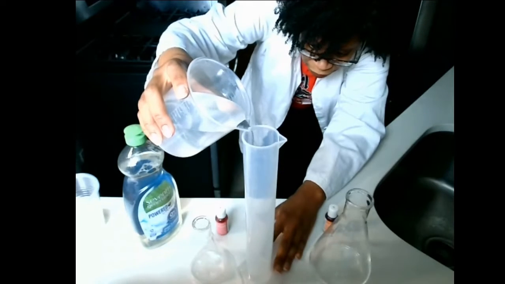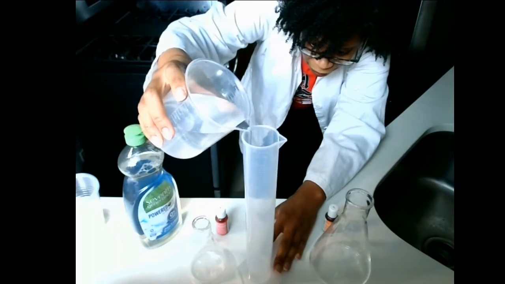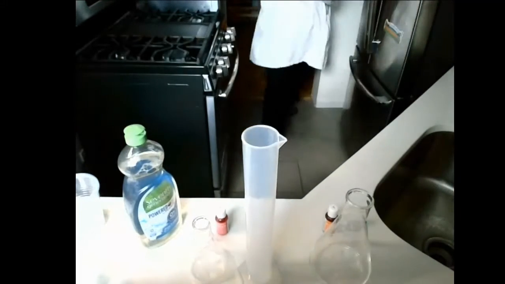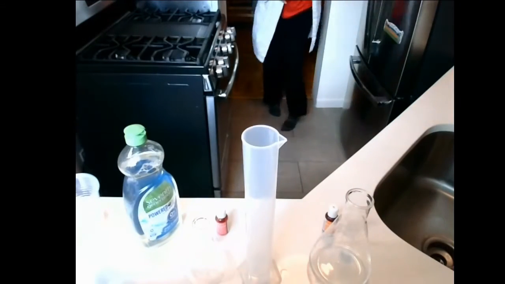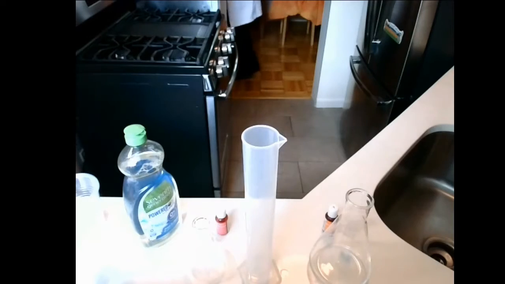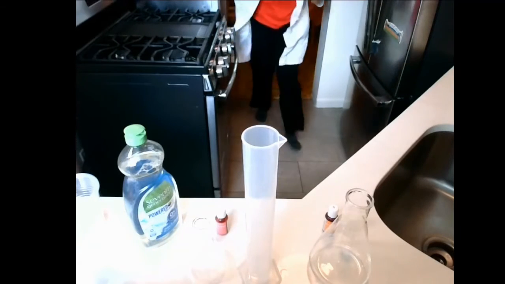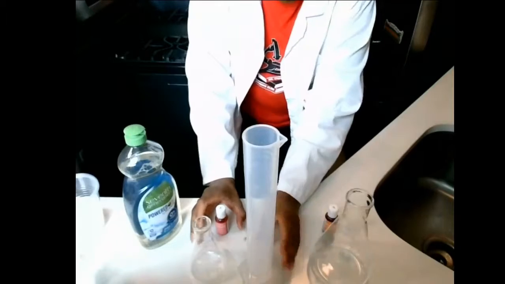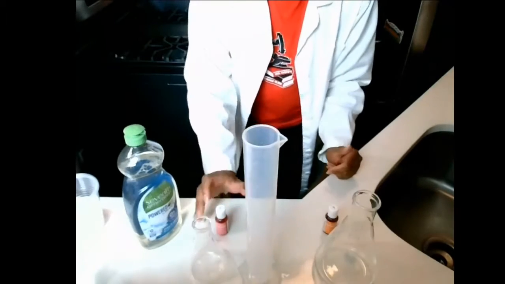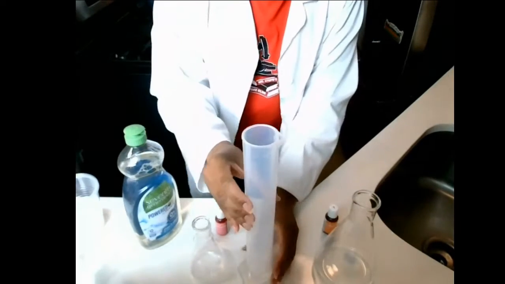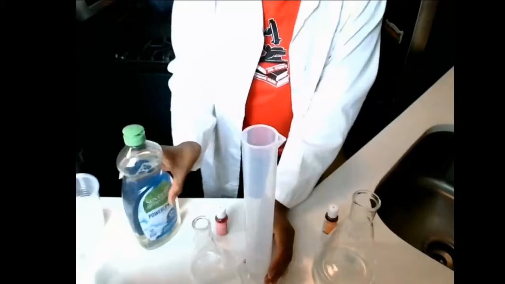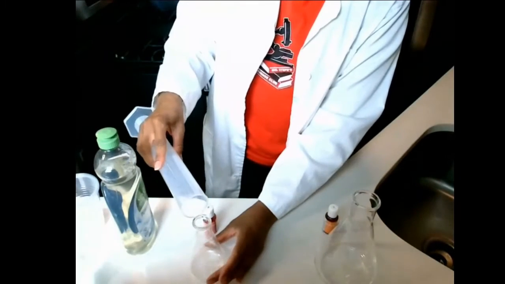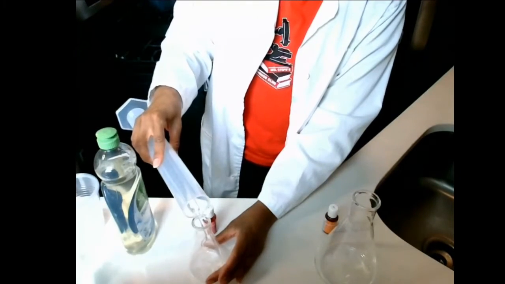Our lighting is shifted because of the weather, I think. Turn on some lights. Okay. There we go. Hopefully you all are able to see what's going on. So my 25 milliliters, once again, is going to go into my 1X container.